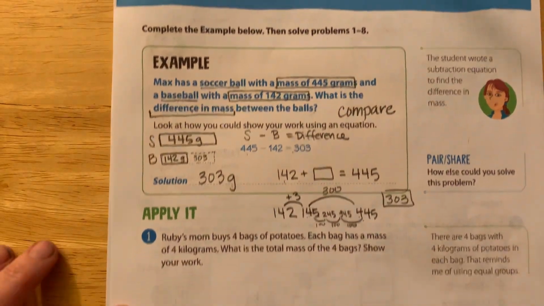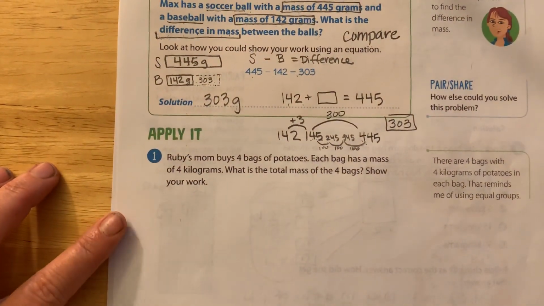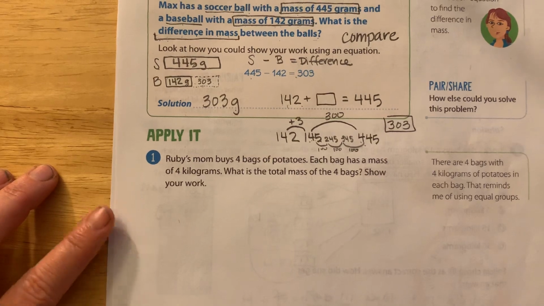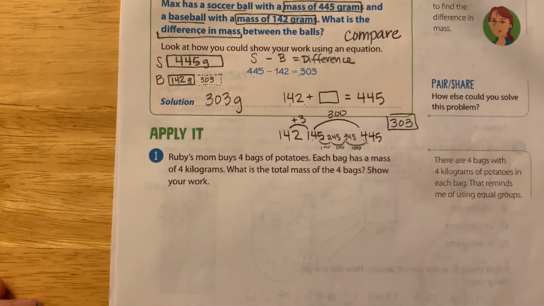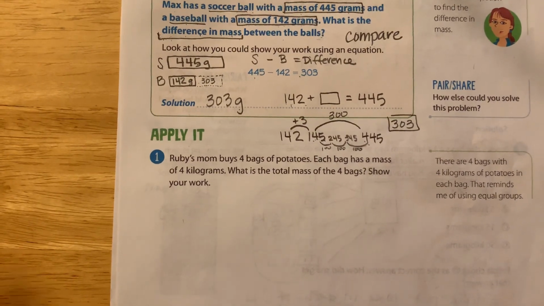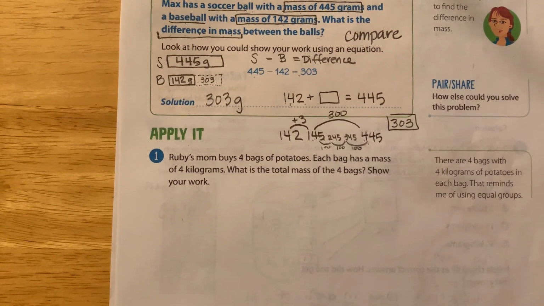Okay, now I'm going to do one more problem with you and talk about your problem-solving strategies. Then you're going to attempt to work on the next few pages on your own. But don't worry, I'll have the answers for you at the end so you can come back and check them.